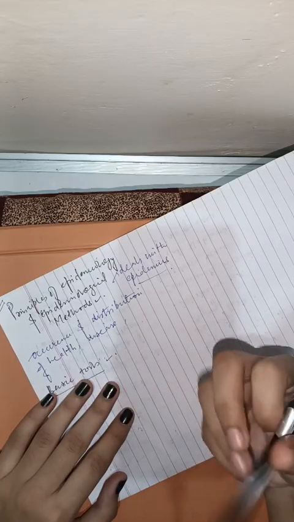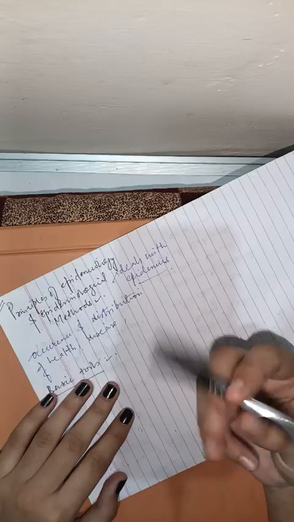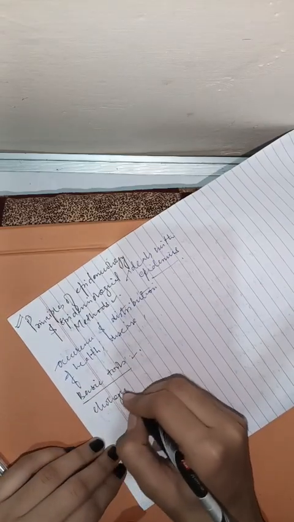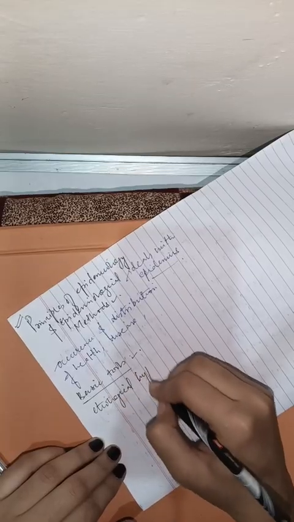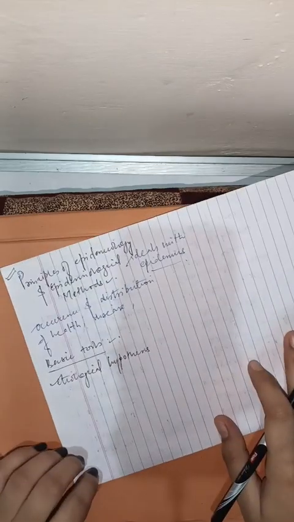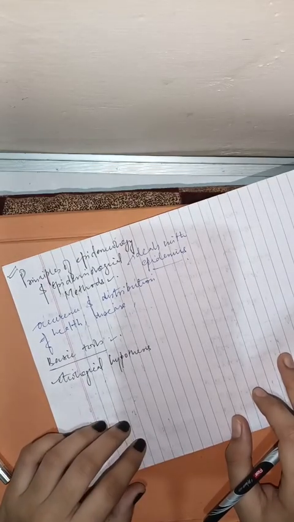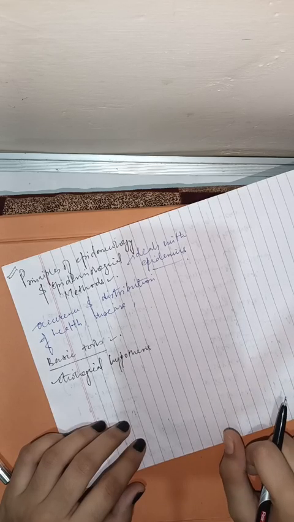The study of determinants of health related states and events can be done by testing of an etiological hypothesis, derived from descriptive epidemiological studies. The hypotheses are tested by analytical and experimental epidemiology by using well designed studies.